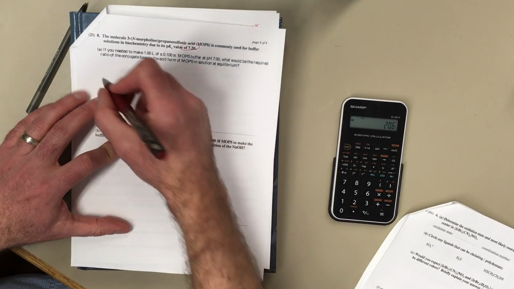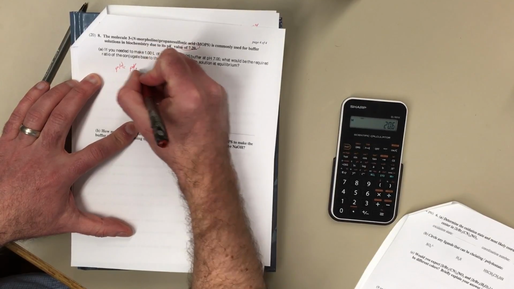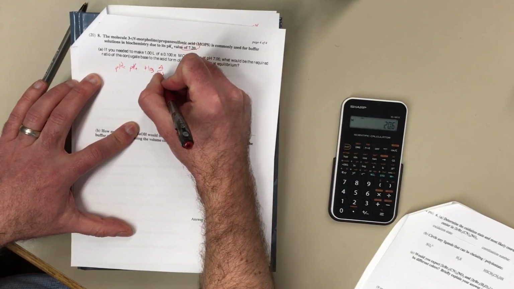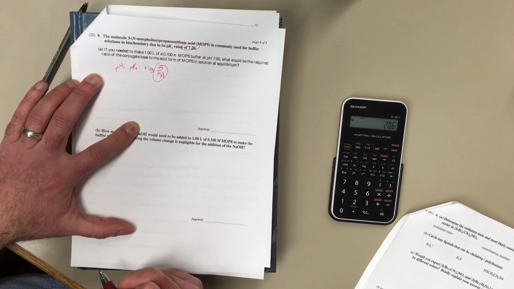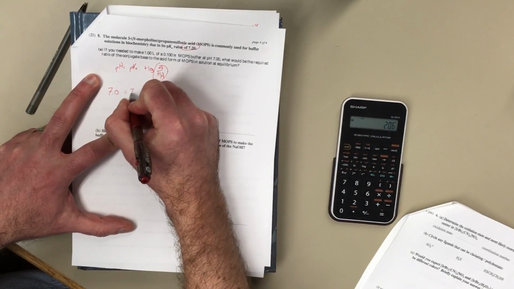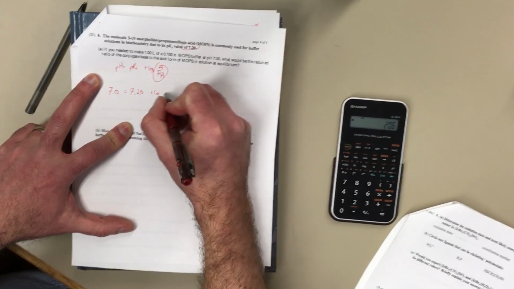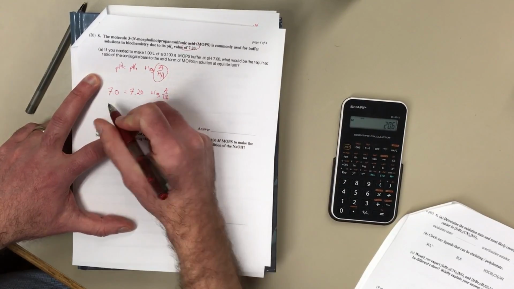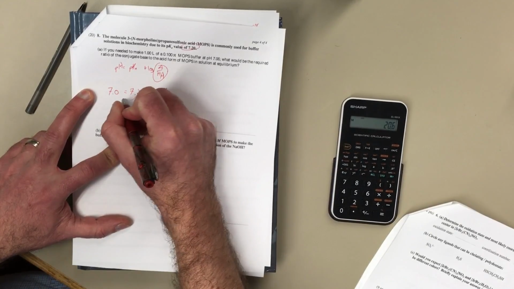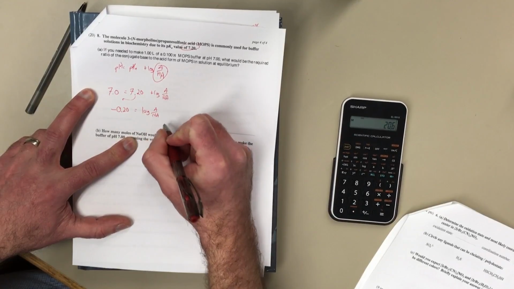And so again, pH equals pKa plus log of A over HA. So all this question is really asking is that A to HA ratio. The target pH is 7, the pKa is 7.20, and so 7 equals 7.20 plus log of A over HA, so log of A over HA is negative 0.20.